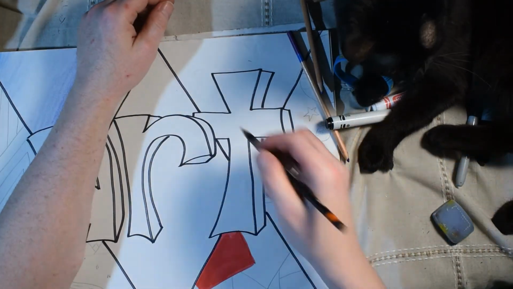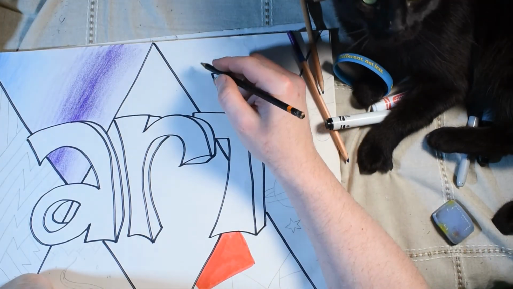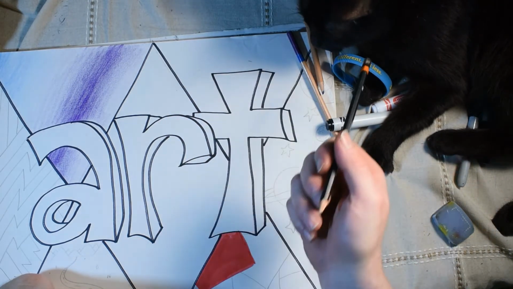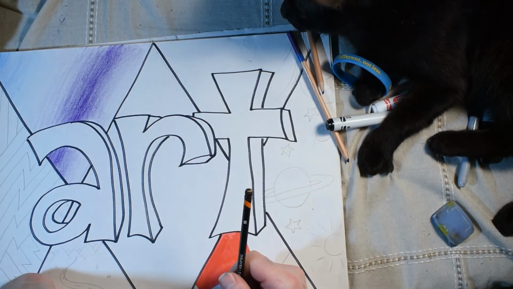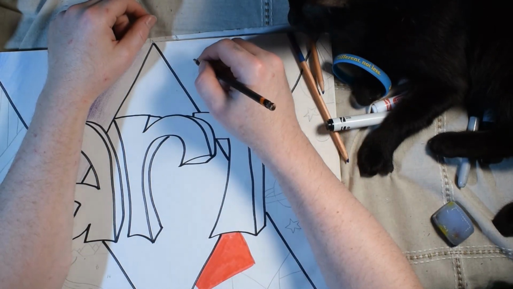All right, so for texture, we could go with the Andrew Wyeth grass. We can draw a picture of an animal and put an animal on there, right? So let's do that. Let's have some fun with this.